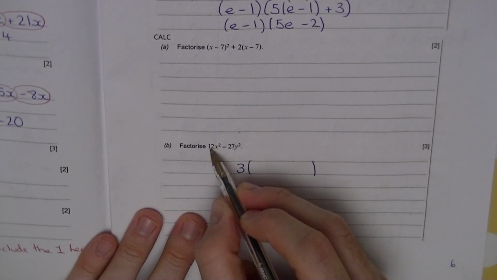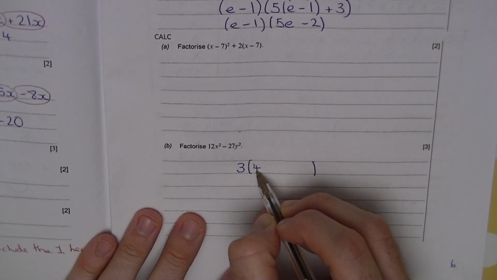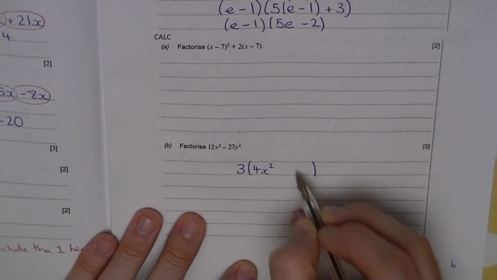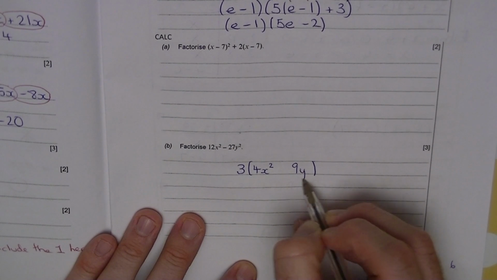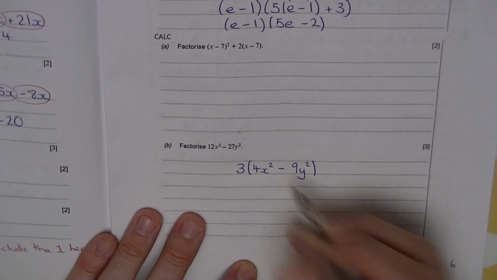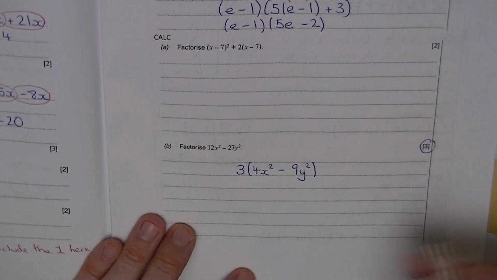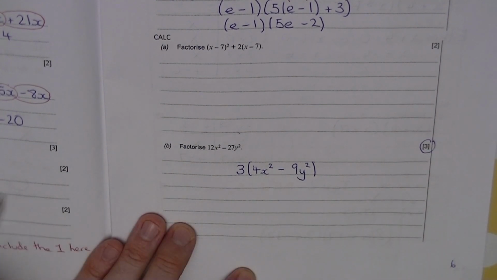3 times what gives me 12? 4 with x squared. 3 times what gives me 27? 9 y squared. Put the minus in there. But it's a 3 marker. Surely I haven't done enough for 3 marks. Again, look at what's left. Get my red pen.